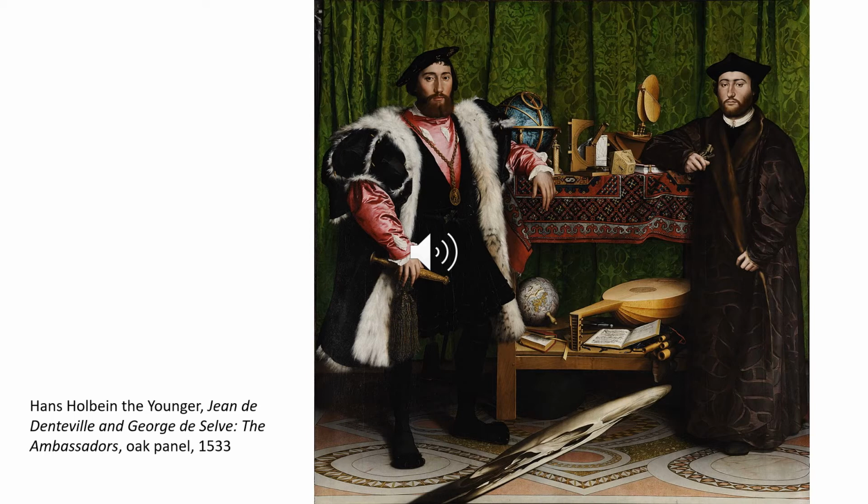First of all, this painting was created in 1533, and significantly, that is the year of Anne Boleyn's coronation as Queen of England.